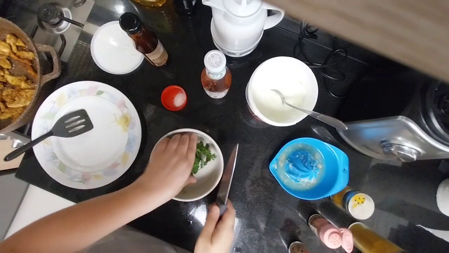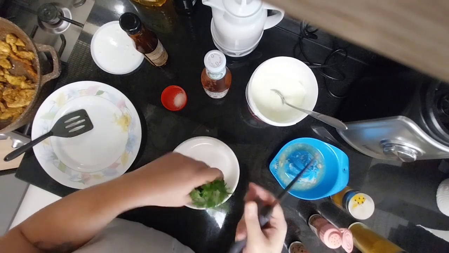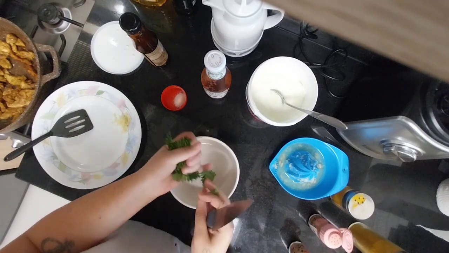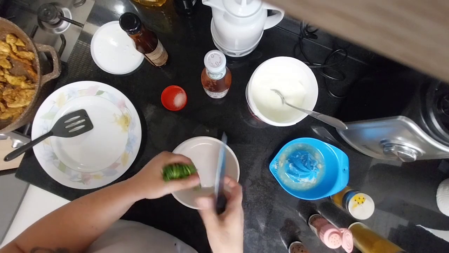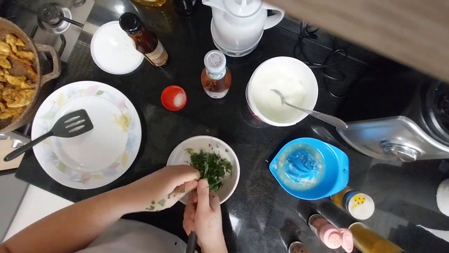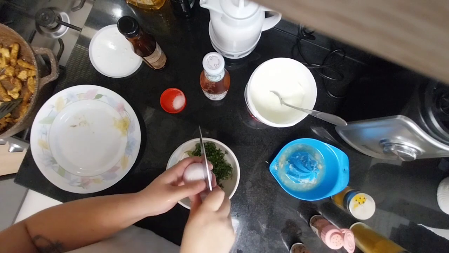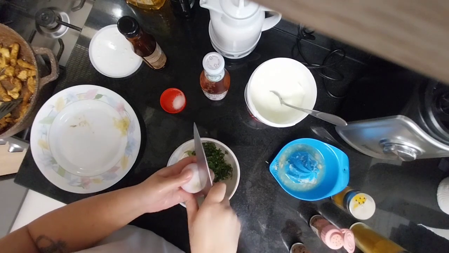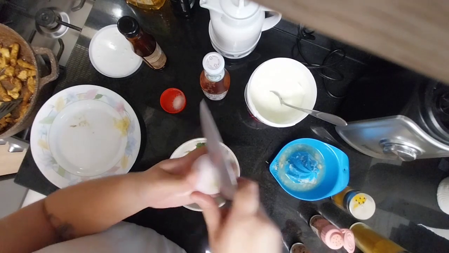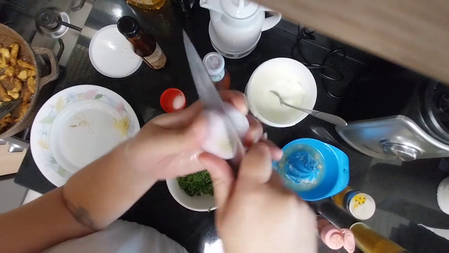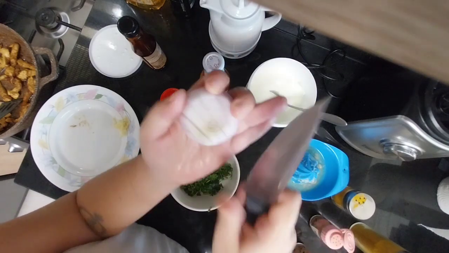Okay, let's get back to the sauce. We need parsley, so we just chop some parsley. Okay, then we chop onion in really, really small pieces. For that you can do this, see?